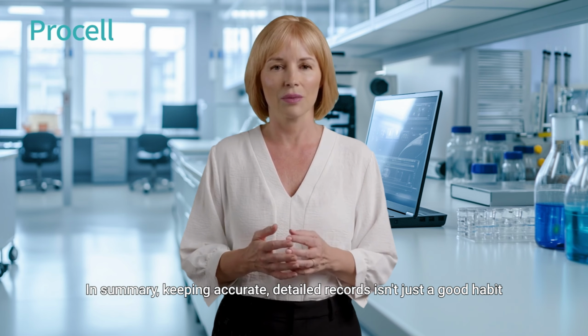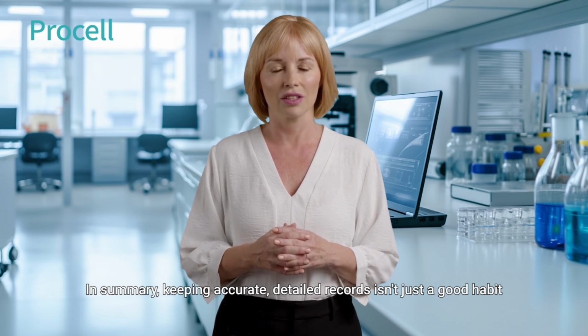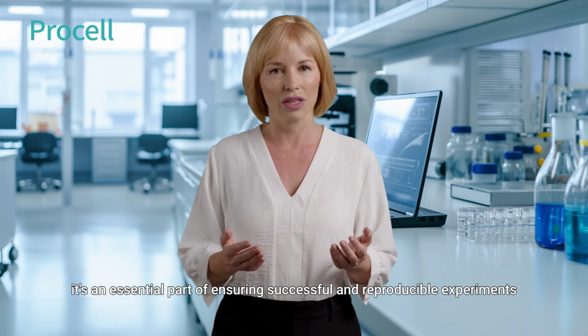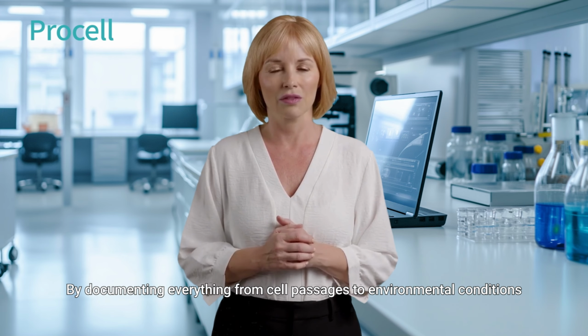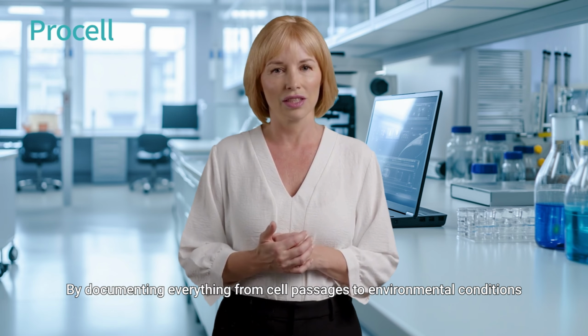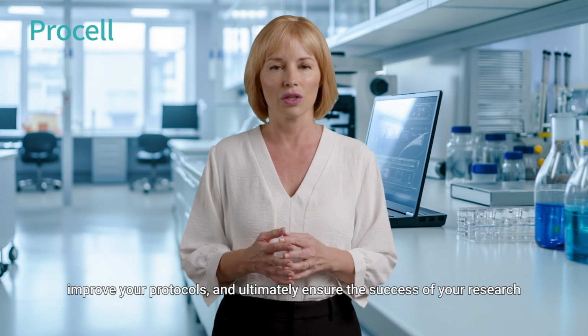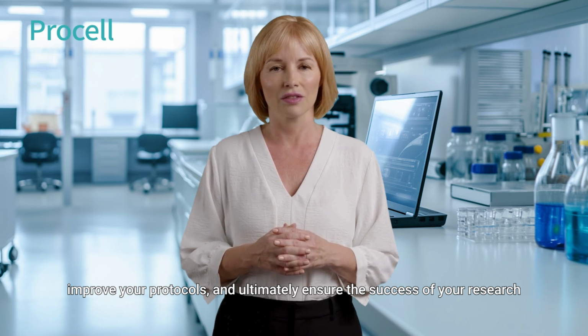In summary, keeping accurate, detailed records isn't just a good habit, it's an essential part of ensuring successful and reproducible experiments. By documenting everything from cell passages to environmental conditions, you'll have a reliable reference to troubleshoot problems, improve your protocols, and ultimately ensure the success of your research.